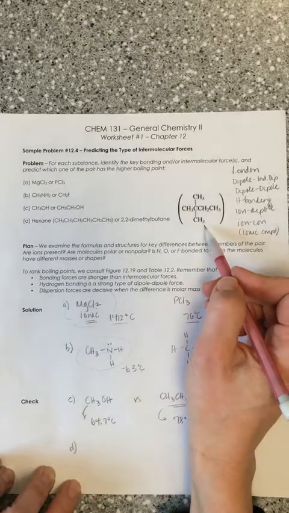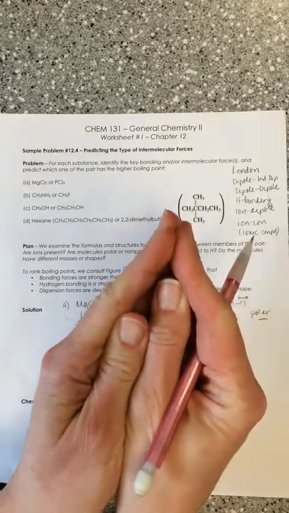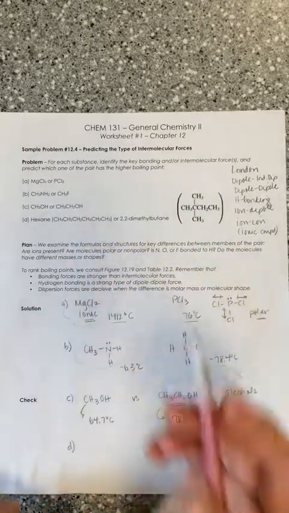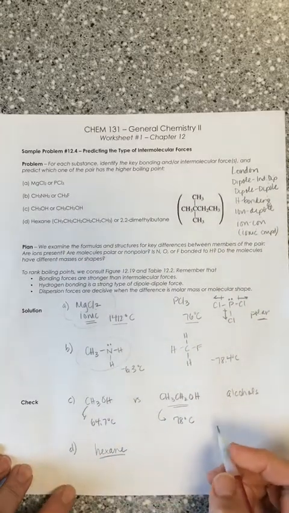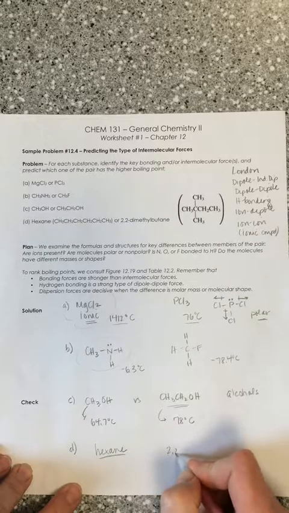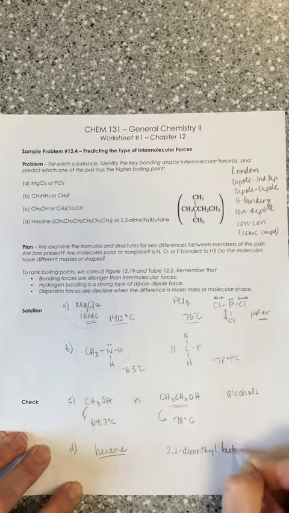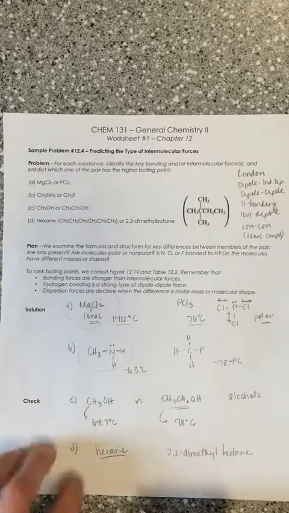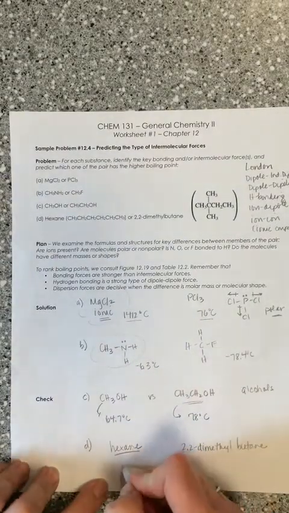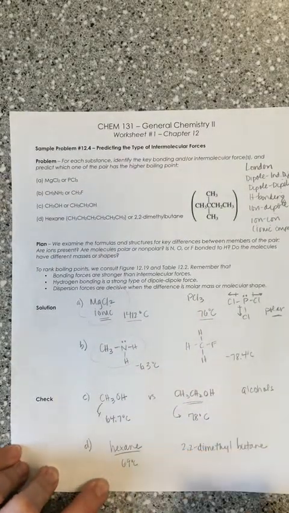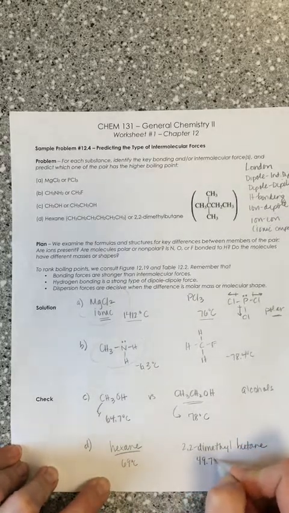So if we think about the amount of surface area that we can have when 2 spheres touch versus when 2 cylinders touch, we can have a lot more surface area when 2 cylinders touch. So we would predict that hexane is going to have a higher boiling point versus 2,2-dimethylbutane. And indeed, if we put some real numbers with this, we can see that hexane has a boiling point of 69 degrees C, whereas 2,2-dimethylbutane has a boiling point of 49.7 degrees.